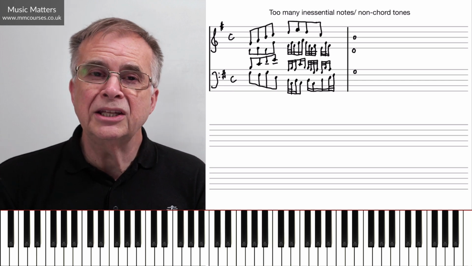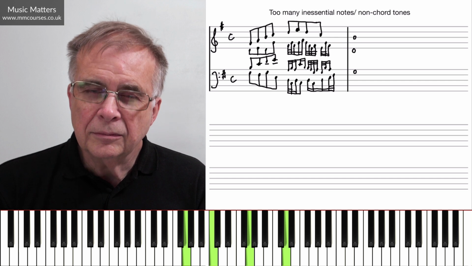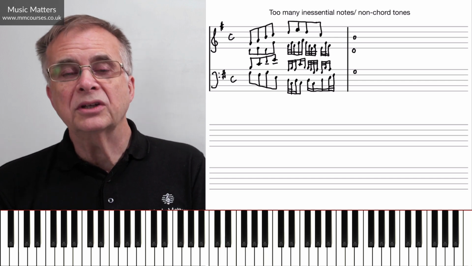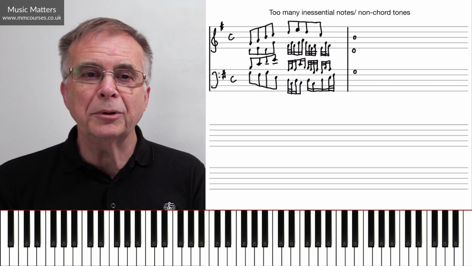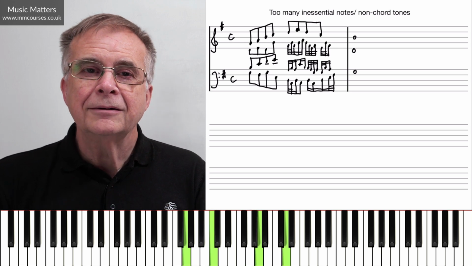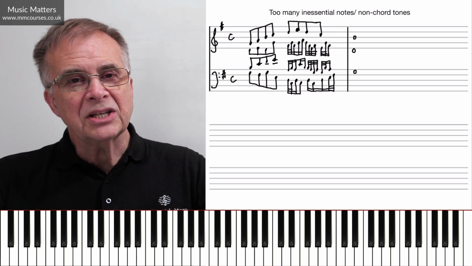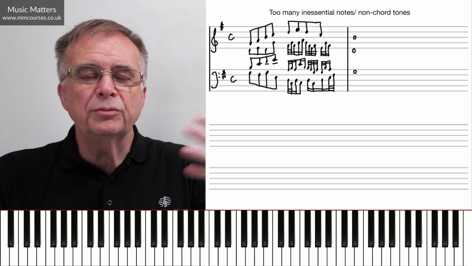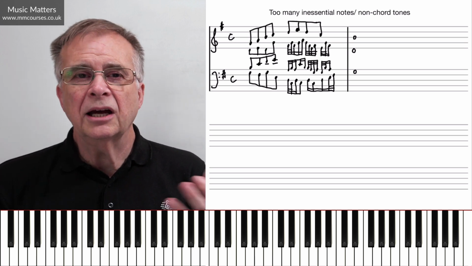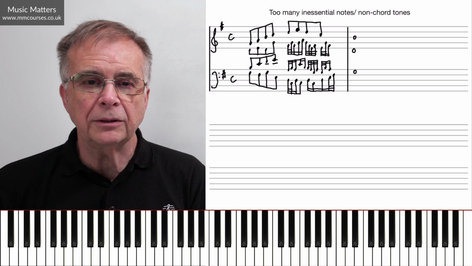Or you could even do it in the tenor part. Or you could even do it in both and have double passing notes or double passing tones. Sounds nice, doesn't it? Just adds a bit of colour, a bit of movement to the whole thing, makes it possibly more expressive as well.